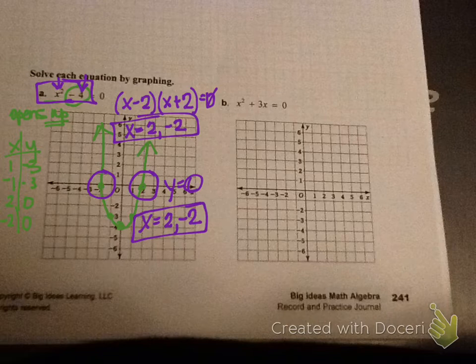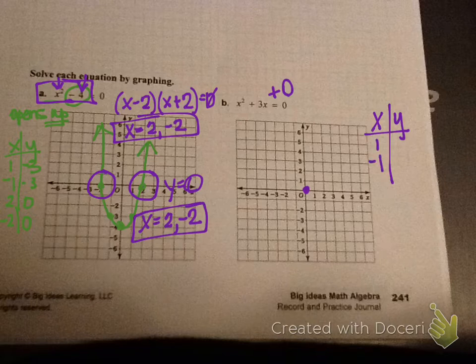Alright, let's look at the next one. On this one, again, we can see our c value is 0, so our parabola definitely passes through the point 0, 0. And then we can make an xy chart to graph it. So I would pick 1, -1, and see from there what to pick next.